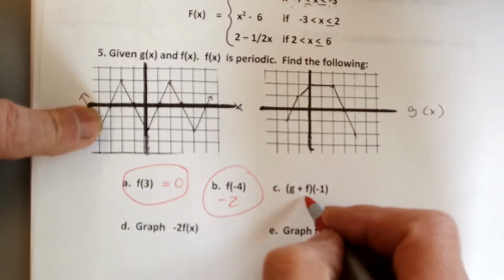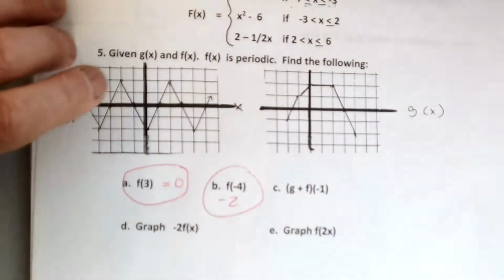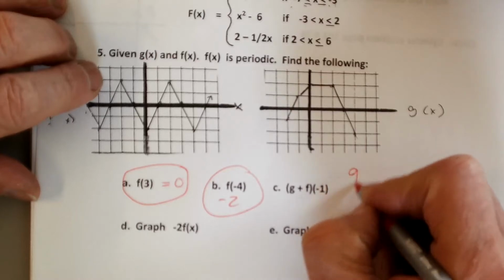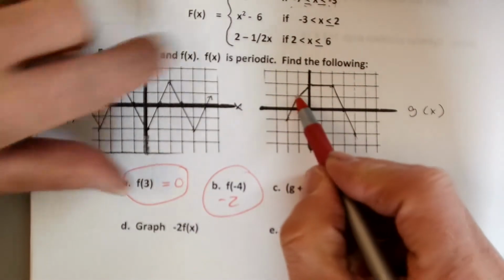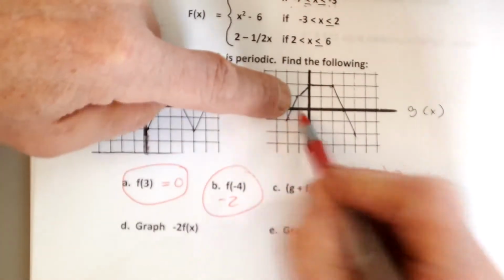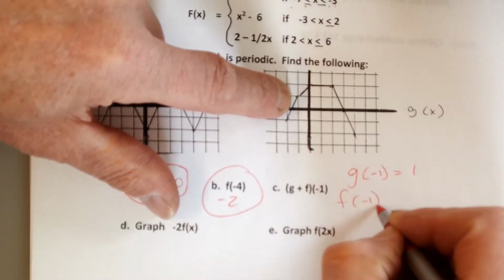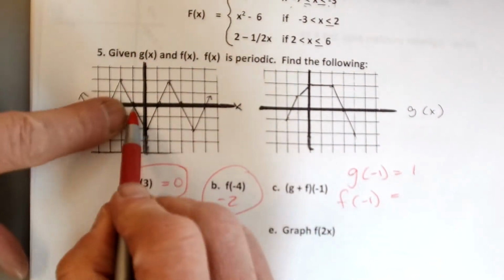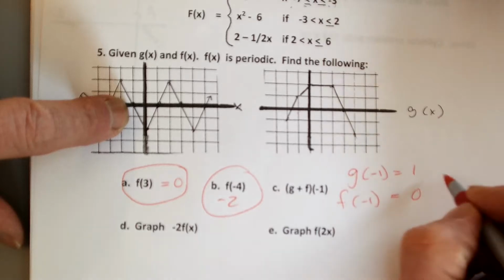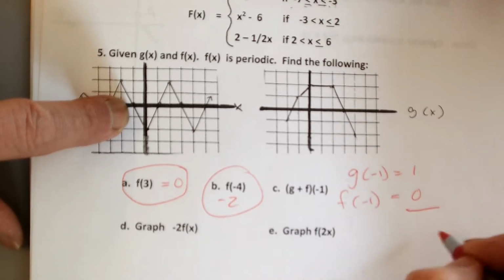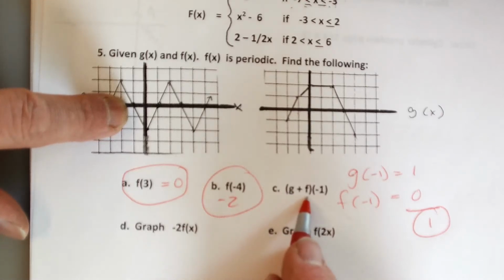F of g plus f of negative 1. So what I'm going to do is use my graph on both sides. First of all, g of negative 1 is equal to 1, because it's my g graph. Go back to negative 1. Its height is 1. F of negative 1 is 0. Go to 0 on the f graph is 0. And if I add those two, 1 plus 0, I get 1. Okay, that's the answer for g plus f of negative 1.